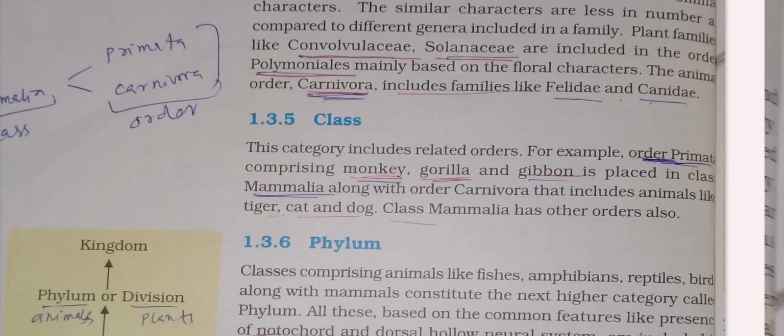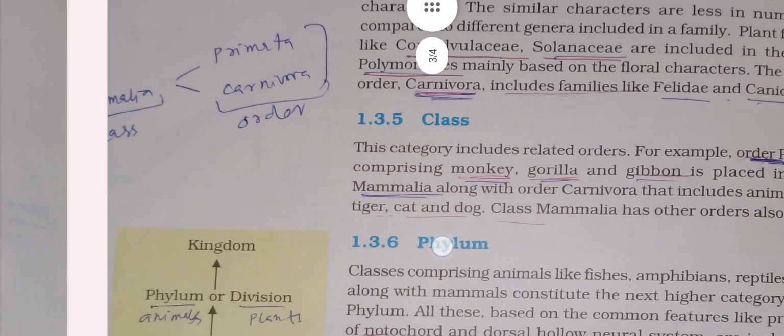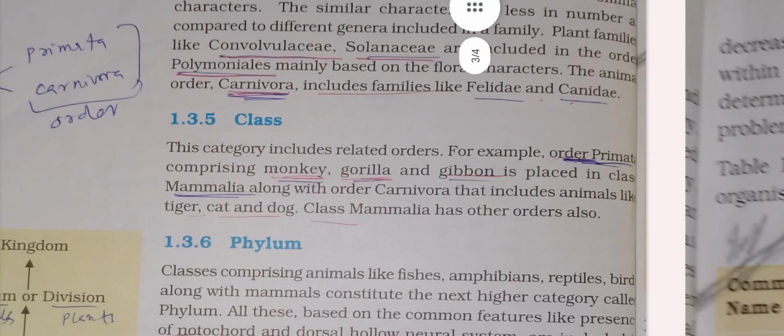This category includes related orders. For example, the order Primata, comprising monkey, gorilla and gibbon, is placed in the class Mammalia, along with other orders like Carnivora that include animals like tiger, cat and dog. Class understood? Then under it, order, understood.